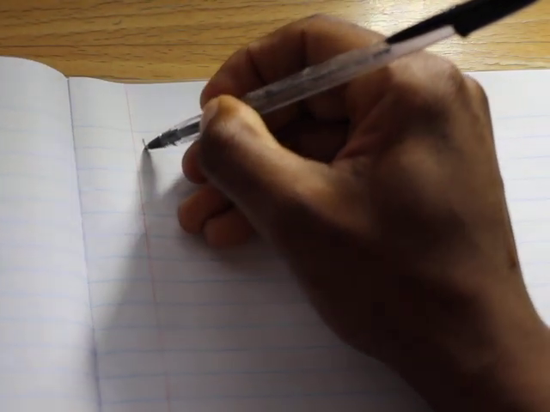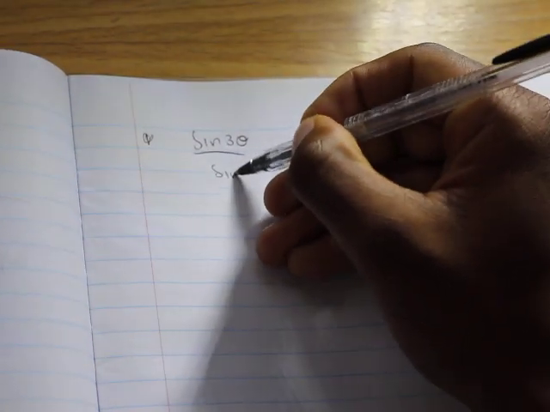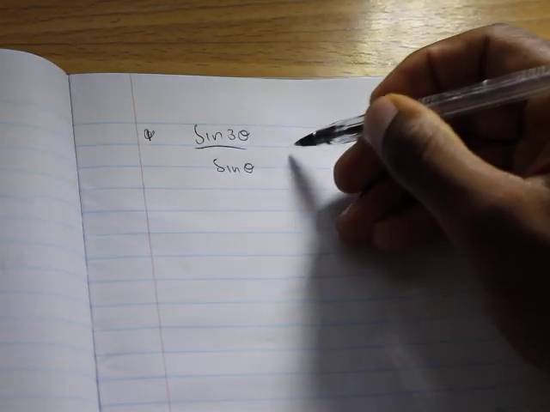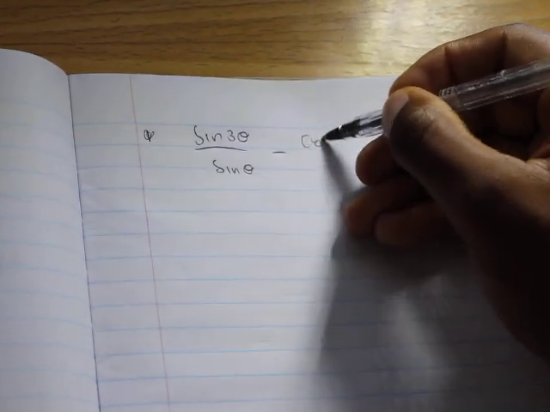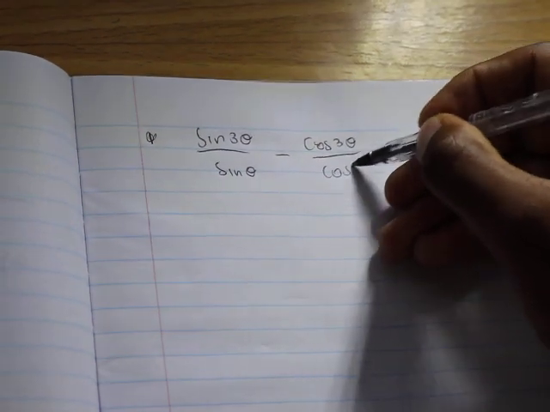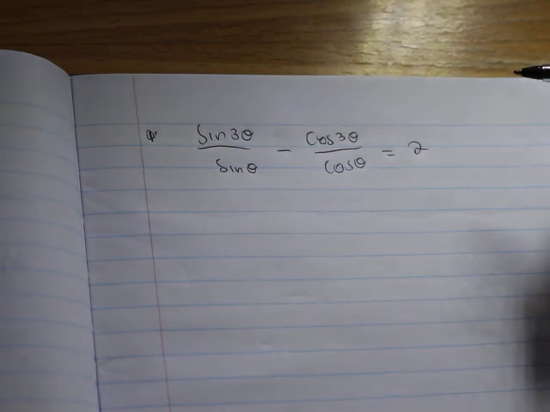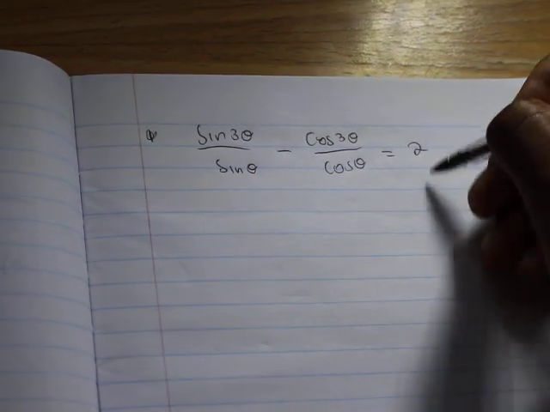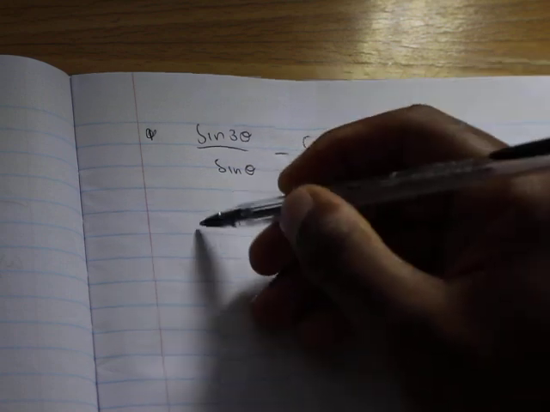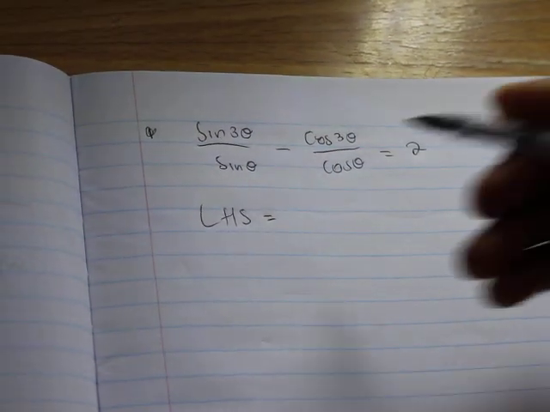Another problem is as follows: sine 3 theta over sine theta minus the cosine of 3 theta over the cosine of theta is equal to 2. Not so much battery, but look at the problem that we're dealing with now. Okay, left hand side.